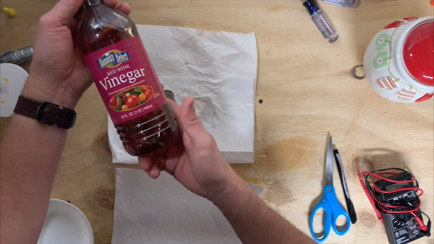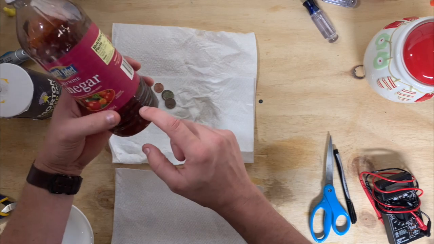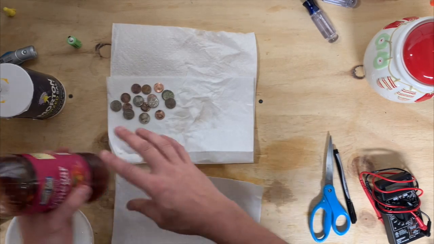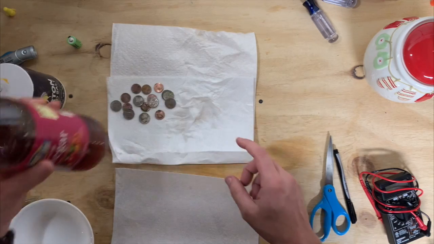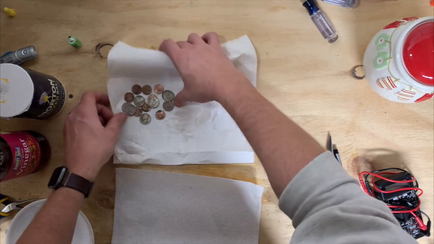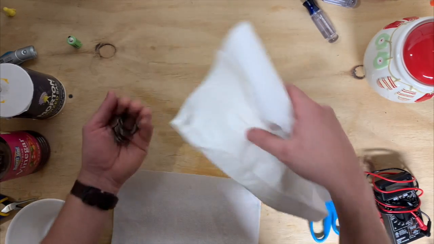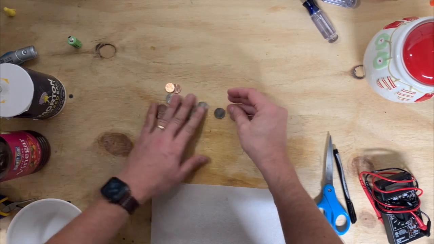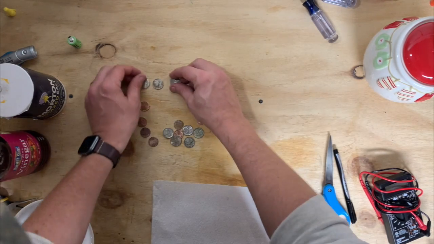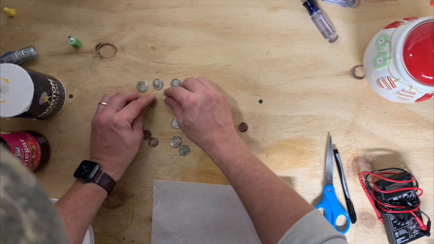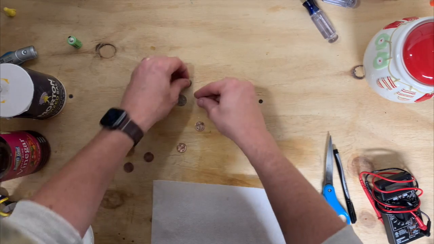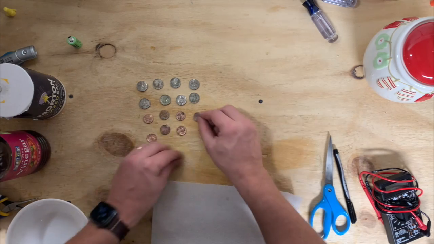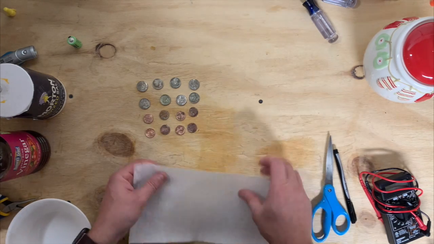I have red wine vinegar, so this is red vinegar. Apple cider vinegar will work, or white vinegar works the best too, but see if your mom or dad has some of that you can use as well for this experiment. Okay, so first thing we're going to do, and I'll show you how we have 8 of these here. I'm going to set my nickels out, 4x4, and pennies 4x4 here.